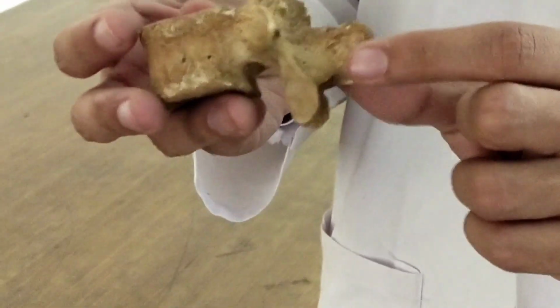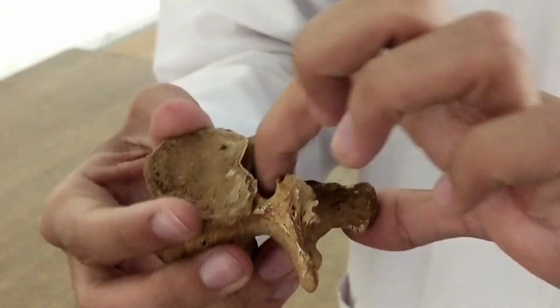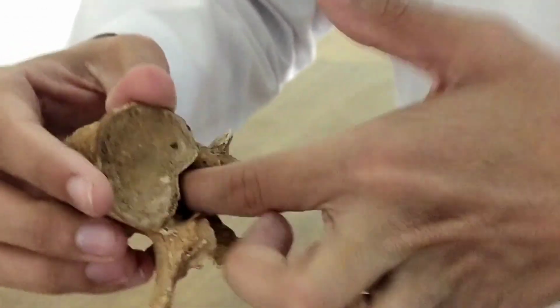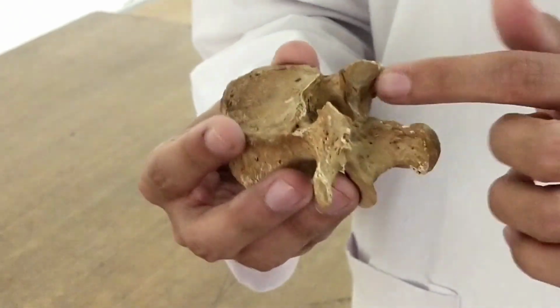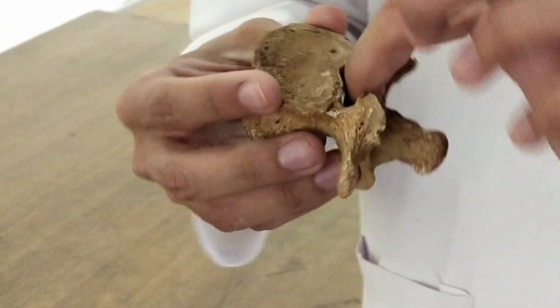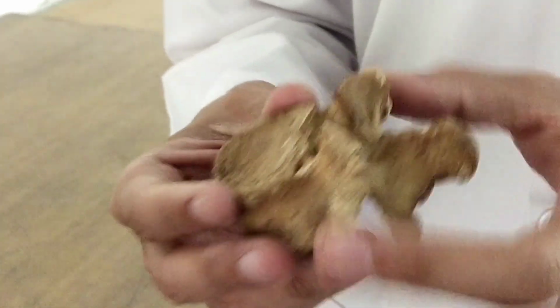And another feature is that these are the lamina. On the inner surface of these lamina, there is a ligament that is called the ligamentum flavum. On both lamina, on the inner surface, there will be the ligamentum flavum. So these are the structures which are related to these processes.